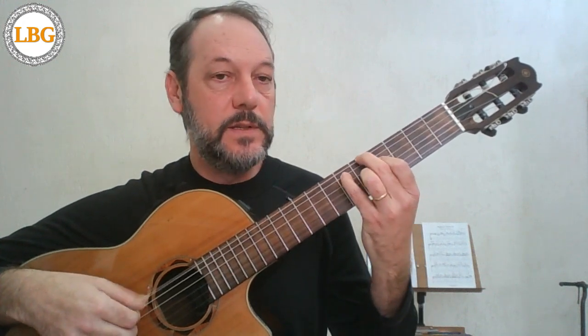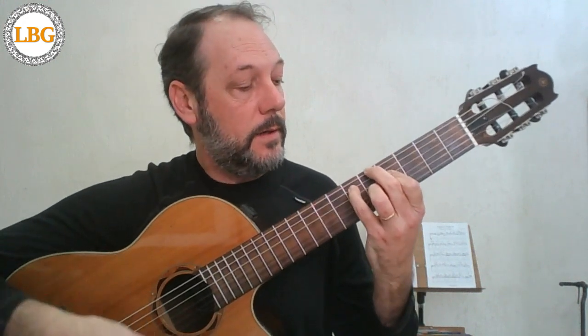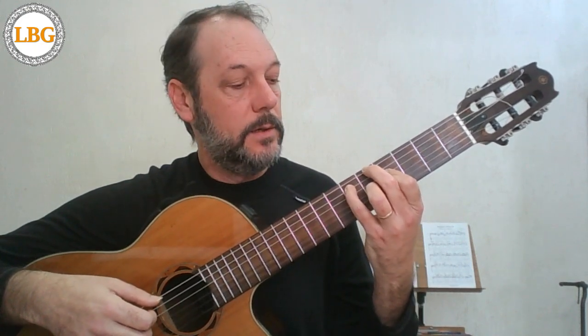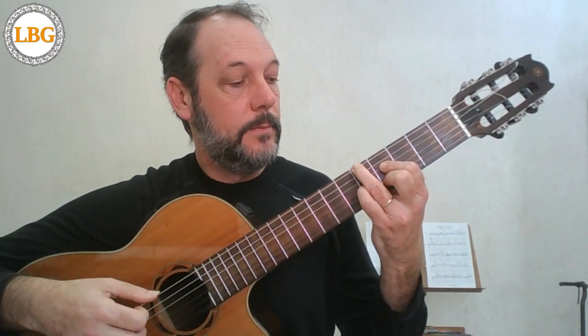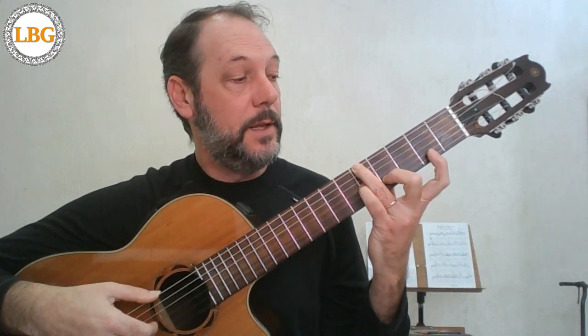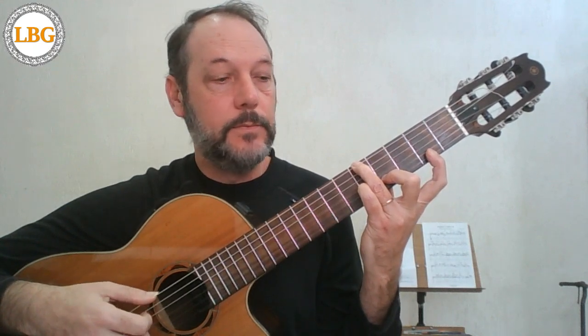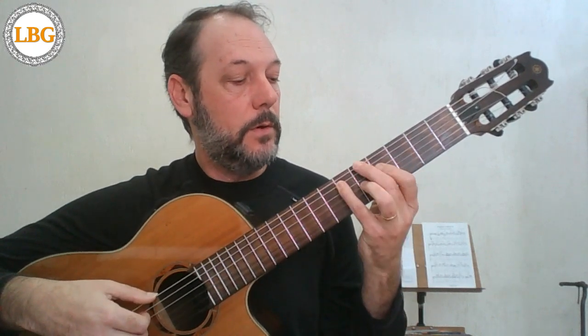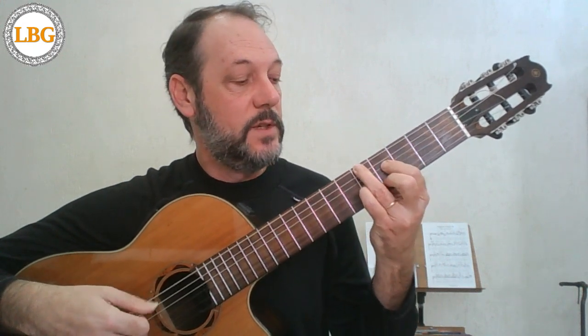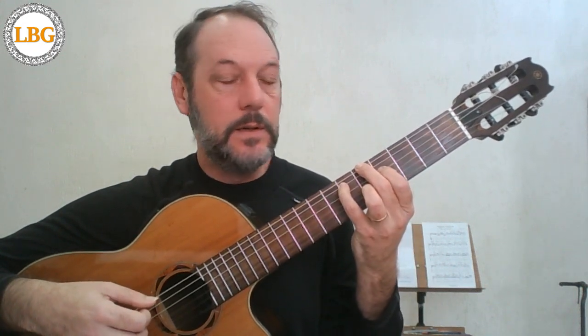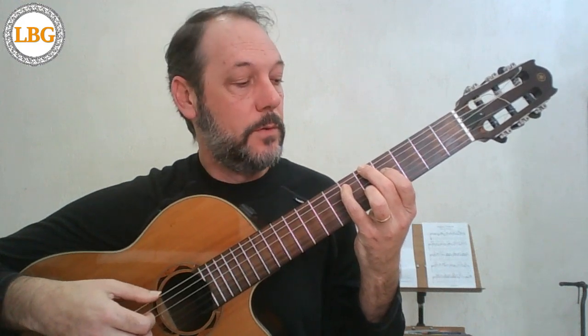So this is an A diminished 7th chord, right? The second possibility is this one, and the third possibility is this one. All of the fingerings are the same chord, just different voicings of the chord, right?